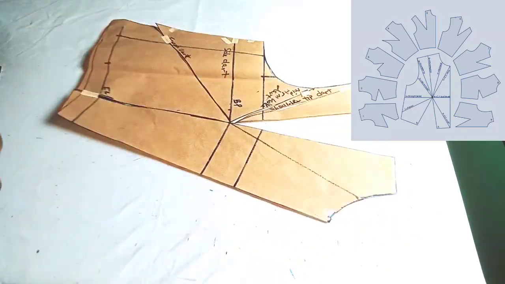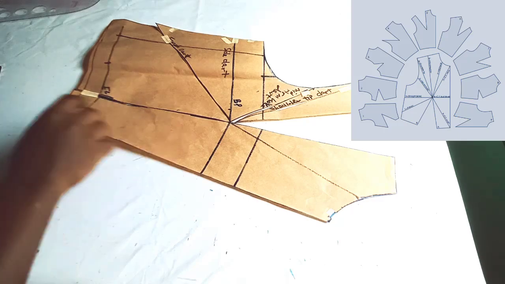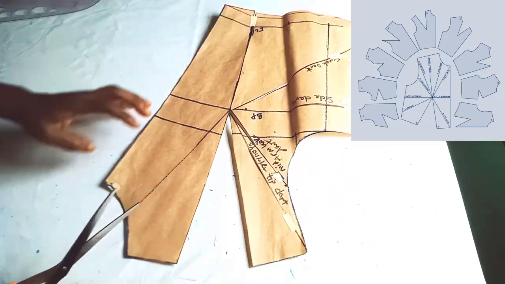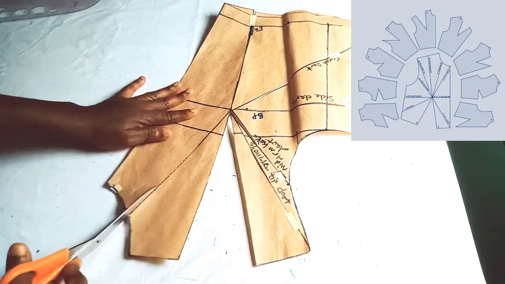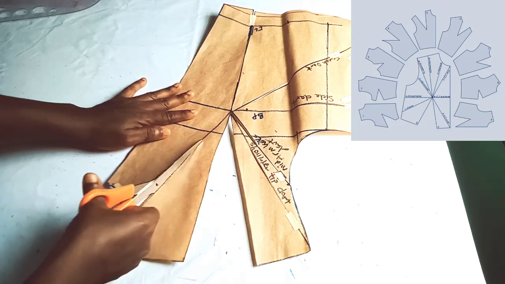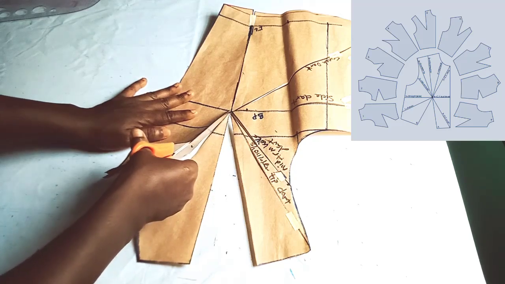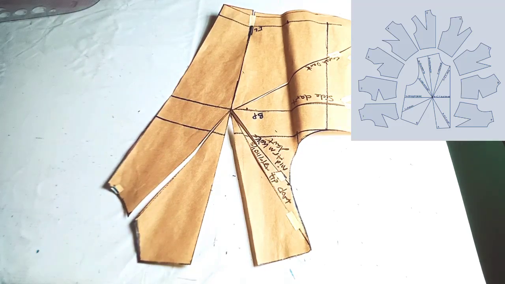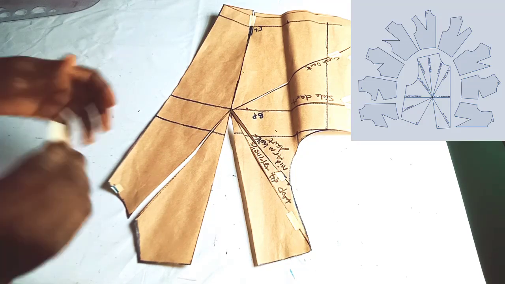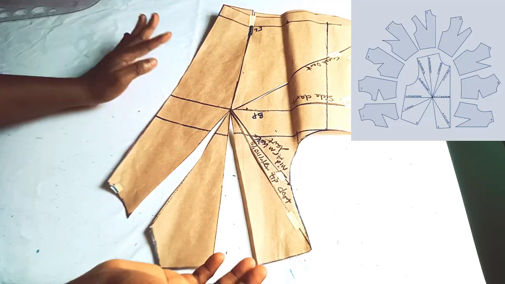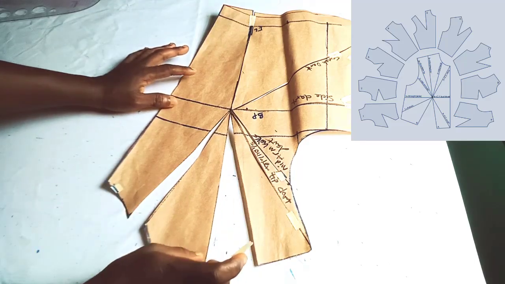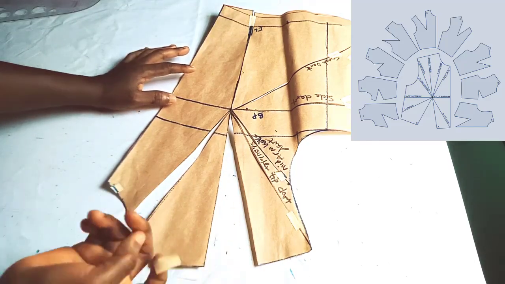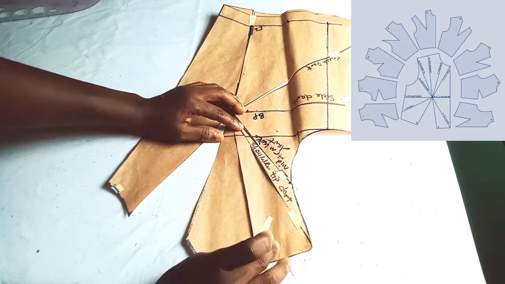Then we'll cut open to close the shoulder dart so that all the darts will be transferred to the mid neck dart. So you can close this side. If you want a design, you can make 2 darts, the shoulder and the mid neck, so you can design your dress like so.